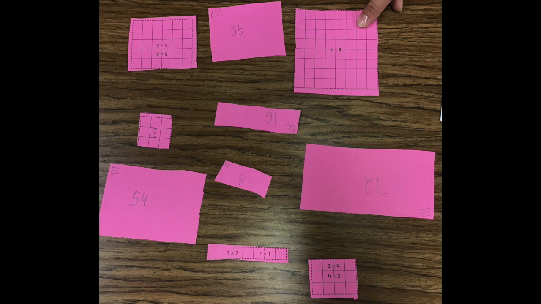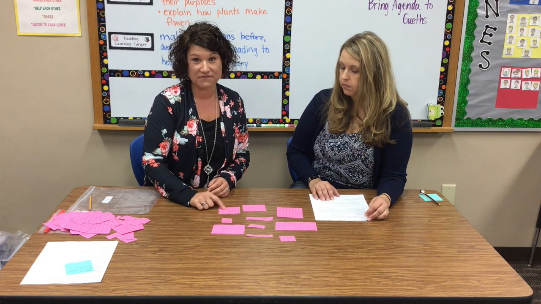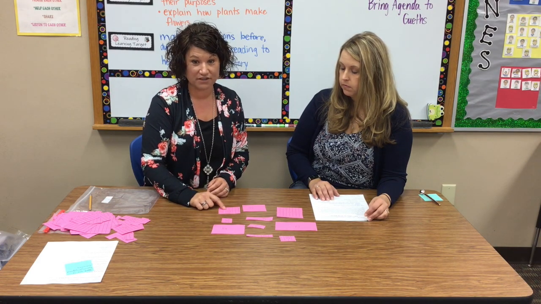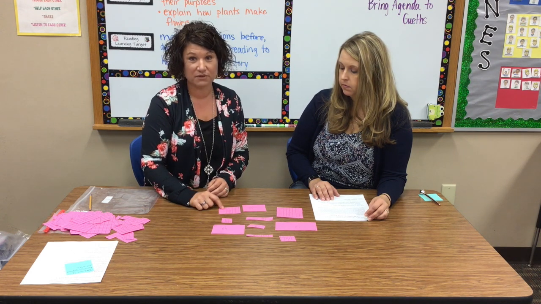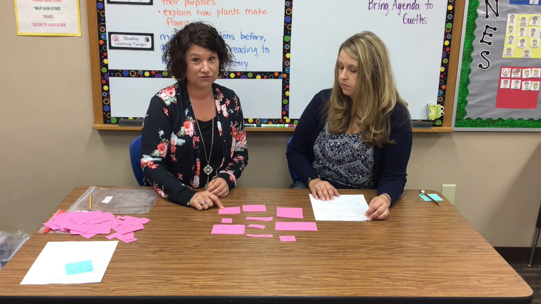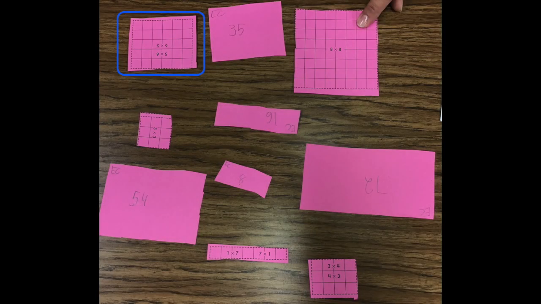To play the game, you choose an array card by placing your finger on it. You will use the product to figure out the factors or the dimension of the array card, or you will multiply the factors together to find the product. When it is your turn, you choose a card, place your finger on it, and say your answer. Don't pick it up until you've said your answer. For example, 5 times 6 is 30.